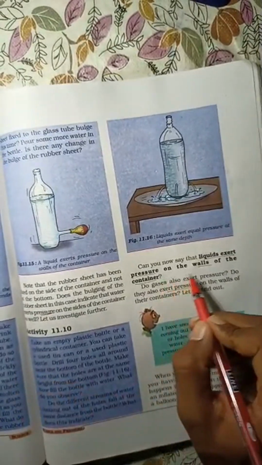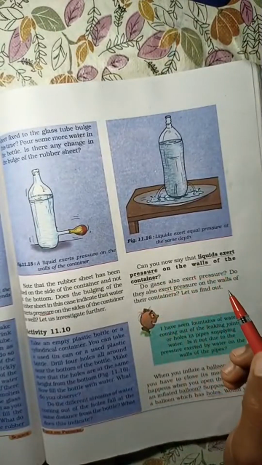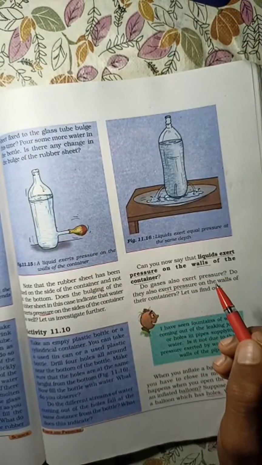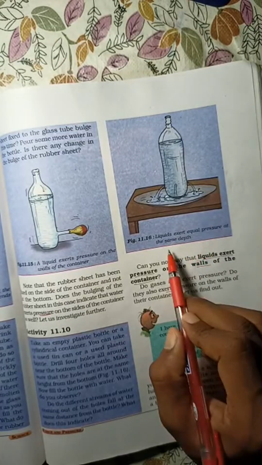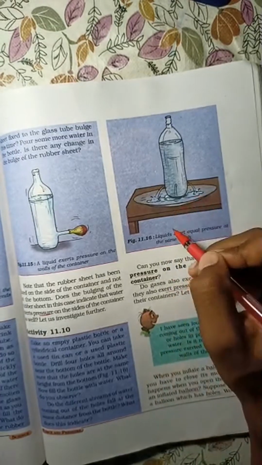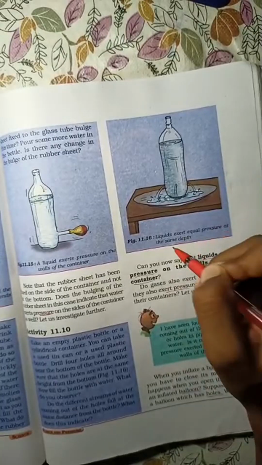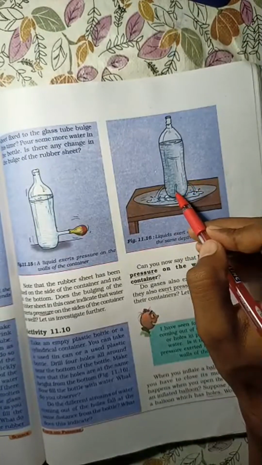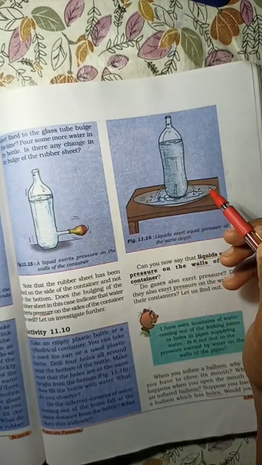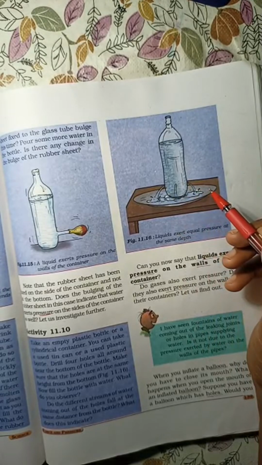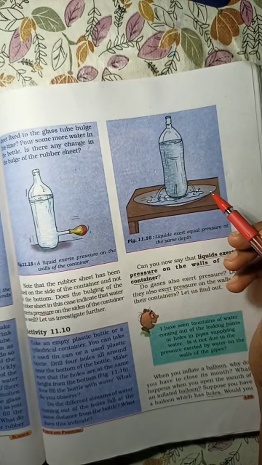Liquid exerts pressure on the walls of the container. Liquid exerts equal pressure at the same depth. At the same depth, the same pressure acts on everything.